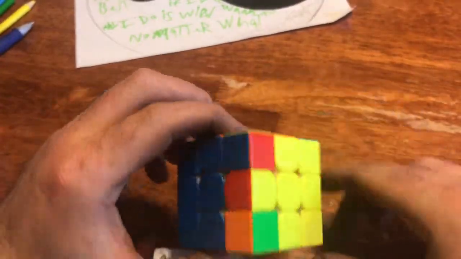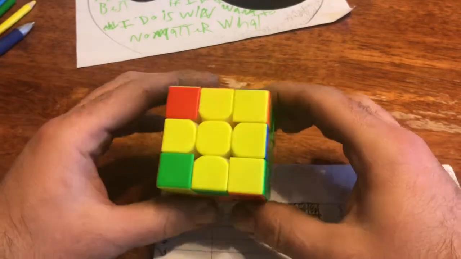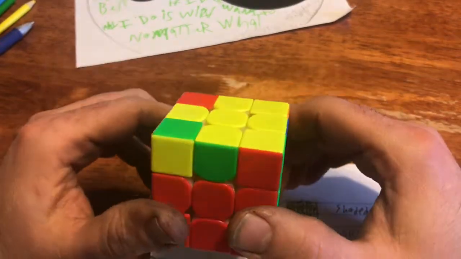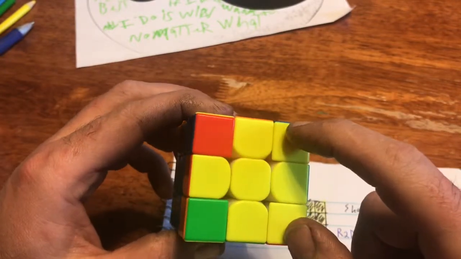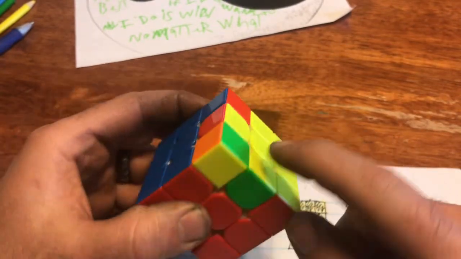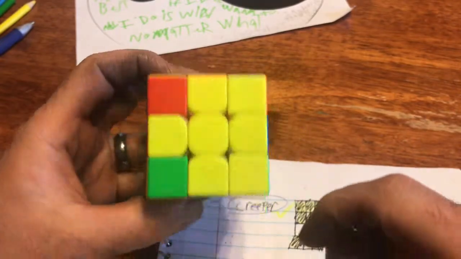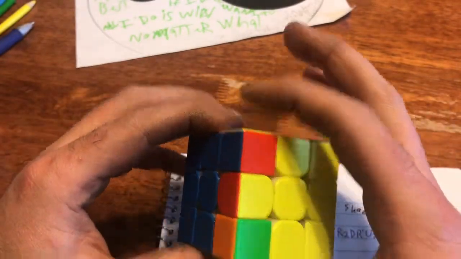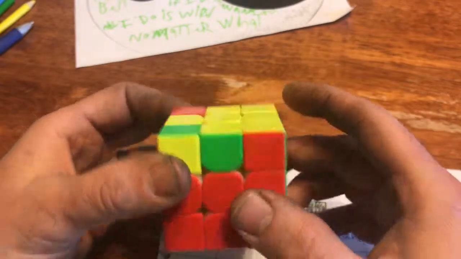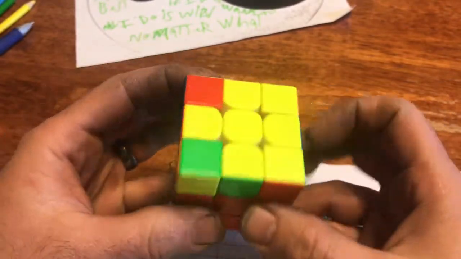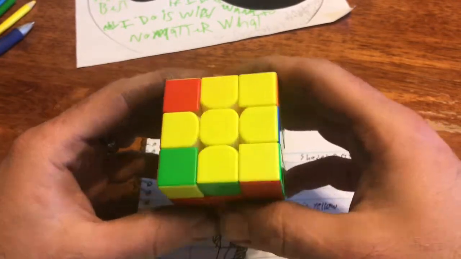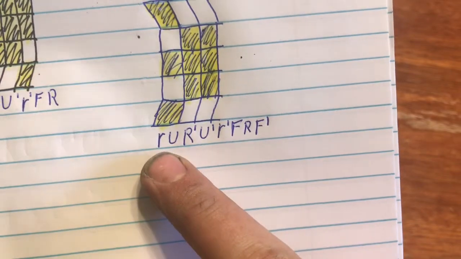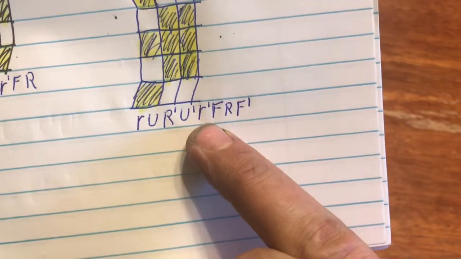Okay, so this is our last cross scenario. We have a cross with 2 yellow pieces here, and one here and one there. So you want to orientate them over here. Just rotate the cube around so it's over here. And let me show you here. So we have the lowercase letters in here.